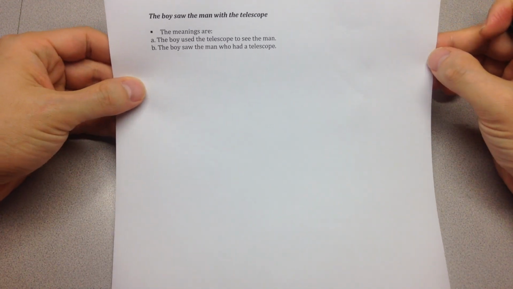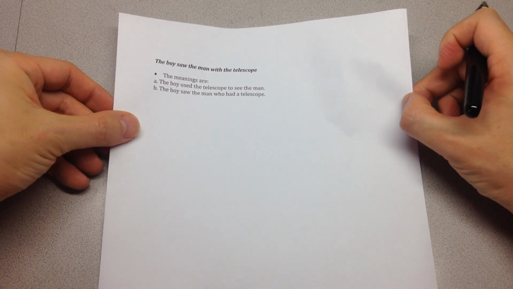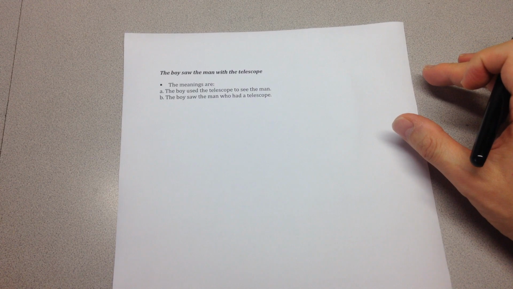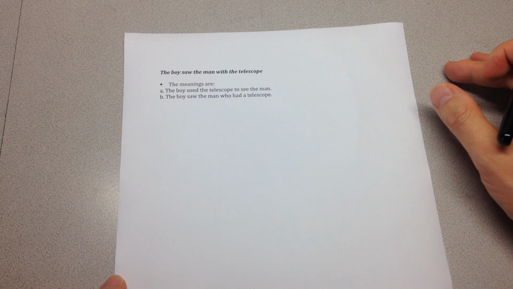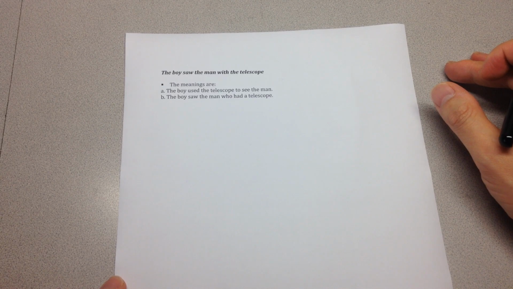Okay, now we are looking at an ambiguous sentence. The boy saw the man with a telescope. The sentence is ambiguous because it has two possible meanings. The first meaning is about the boy using the telescope to see the man, and the second meaning is about the boy seeing the man who has a telescope.